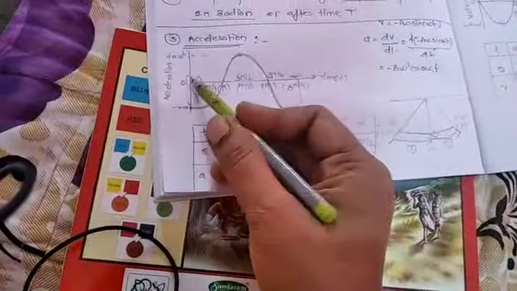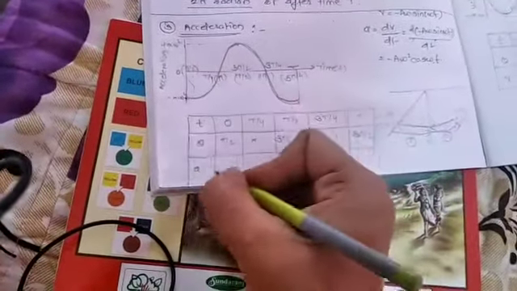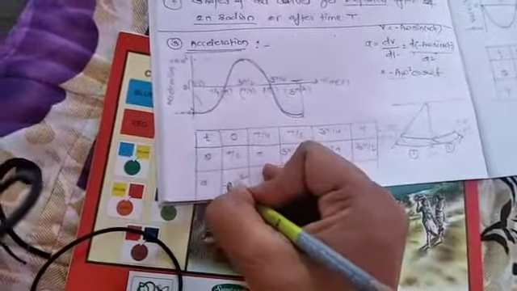Here pi by 2 is the initial position. So we can write here minus a omega square, the a should be capital, minus A omega square.